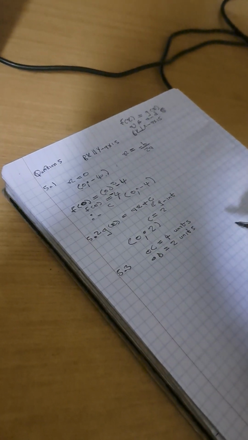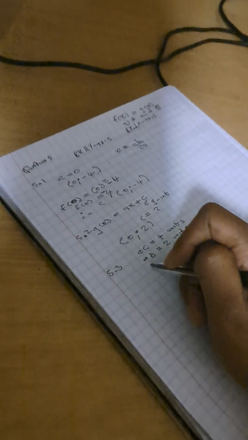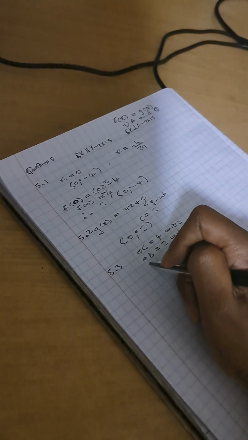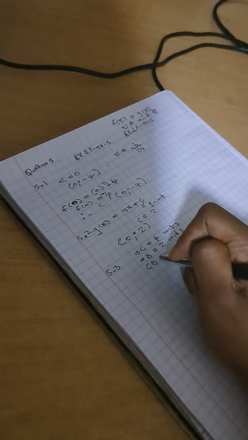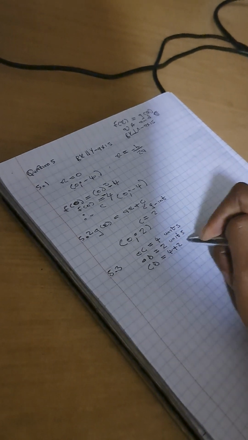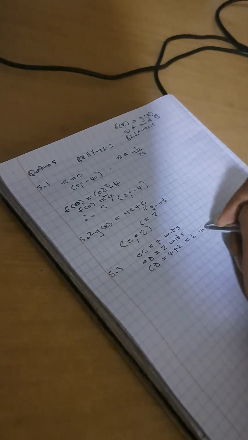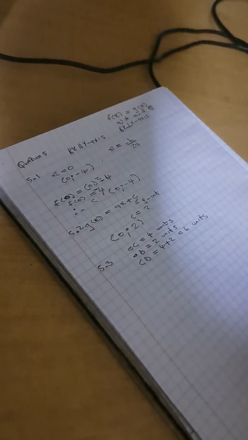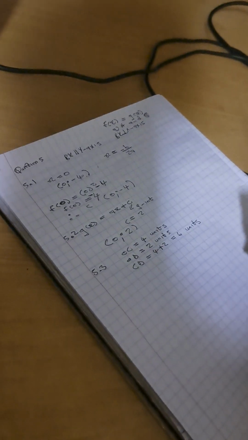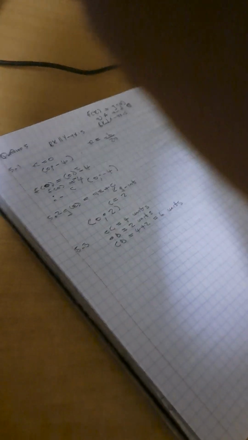So we know that OD is 2 units, but the distance from C to D is equal to 4 plus 2, which is equal to 6 units. We're talking about units here, so ignore the signs. We don't care about the signs, bruv. We just don't care.